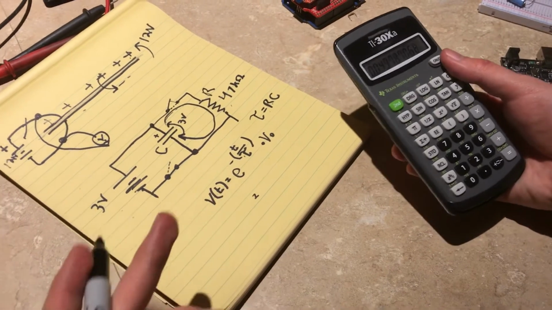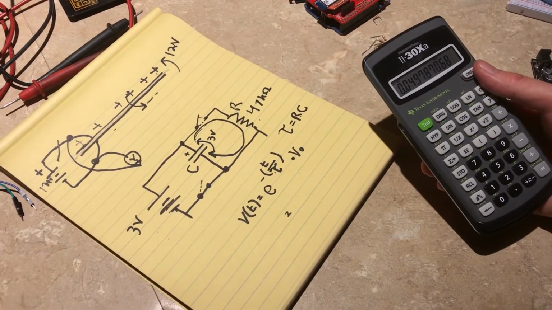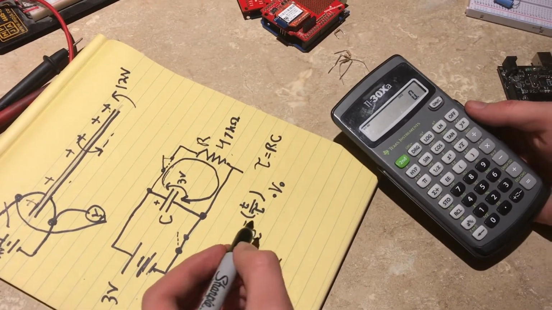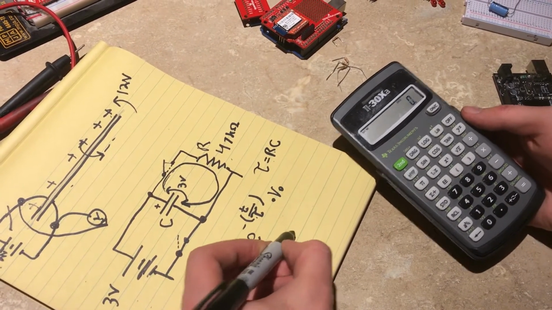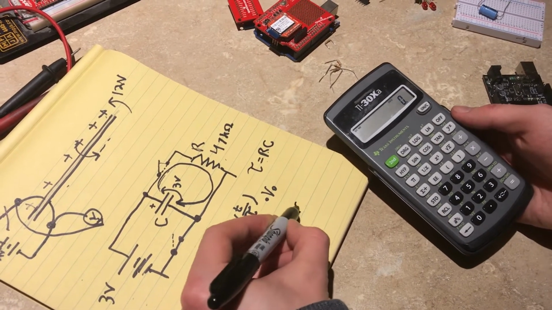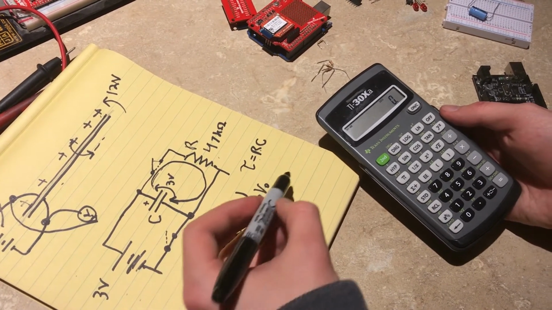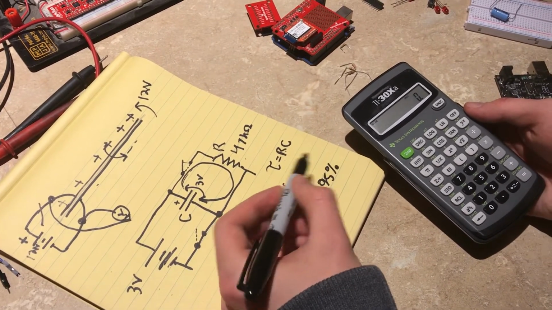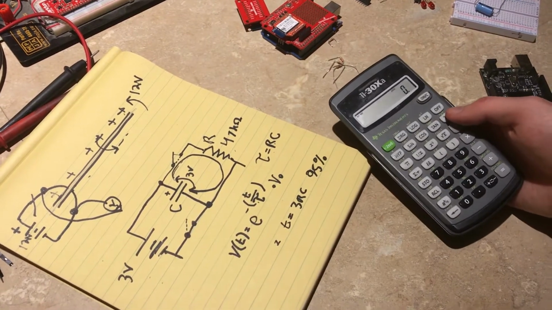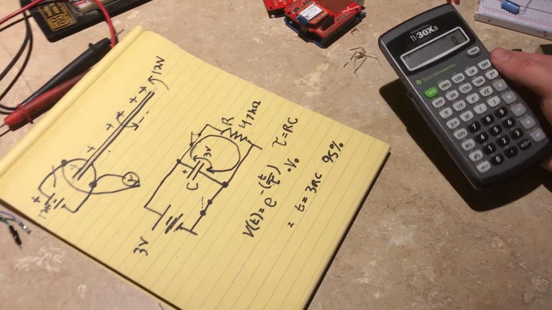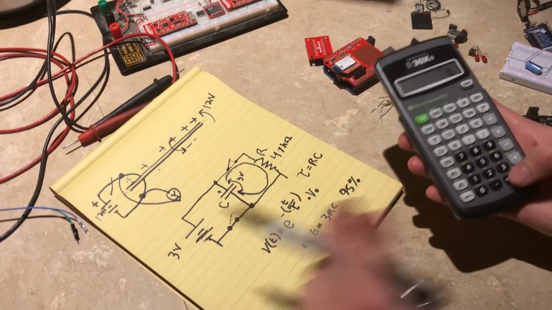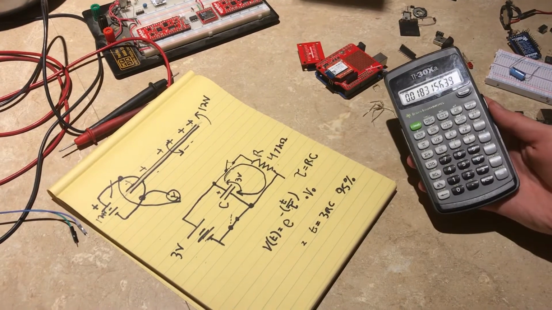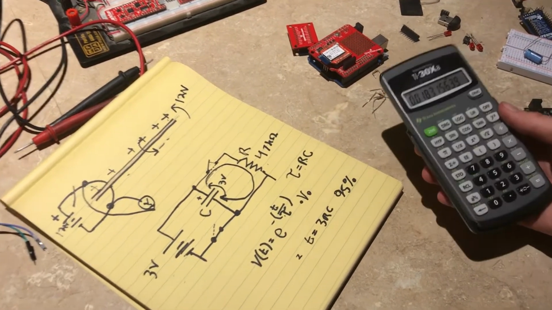So for your design, that might be acceptable to say that by the time t is equal to 3RC, the capacitor will be 95% discharged. And for your design, that might be fine. If you wanted to wait another time constant, go for it. Then you'll have 1.8% of the original voltage.